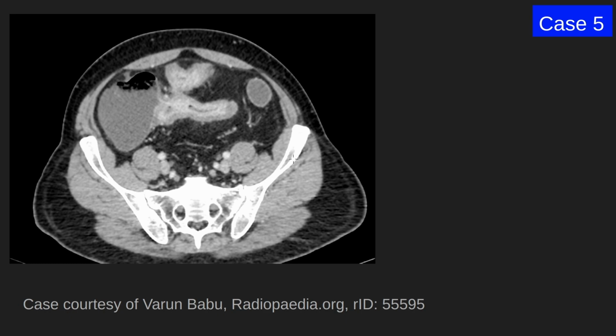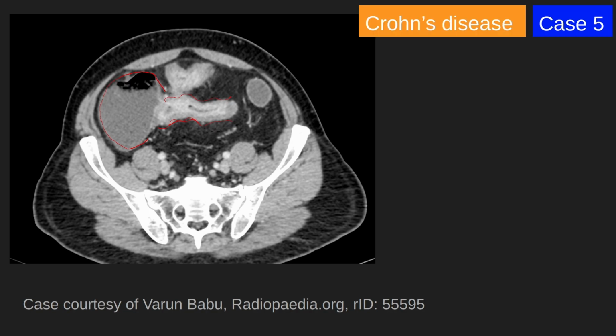We have a patient who presented with abdominal pain and had a CT done. The axial CT after administration of IV contrast shows the small bowel at its junction with the large bowel. So this is the terminal ileum, and this terminal ileum is showing diffuse wall thickening and mucosal hyperenhancement. There's some adjacent mesenteric edema as well. So this finding is typical for Crohn's disease in the developed countries.